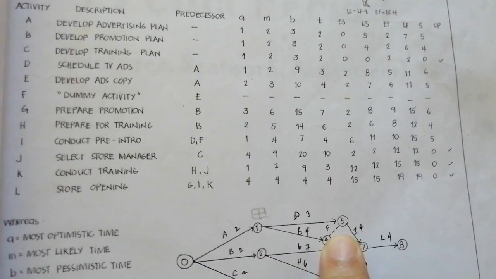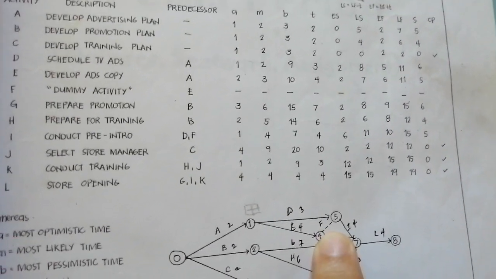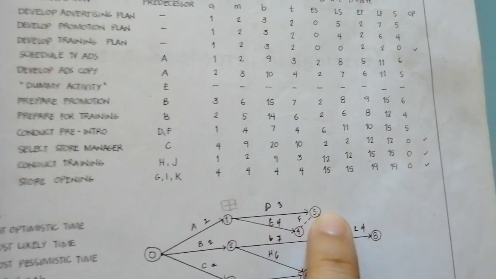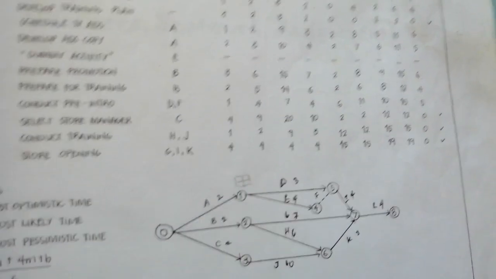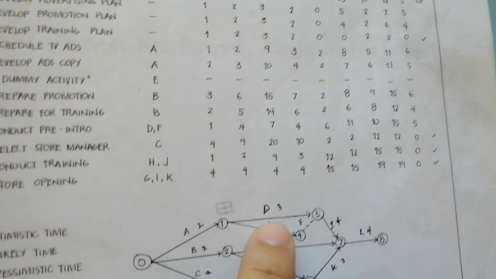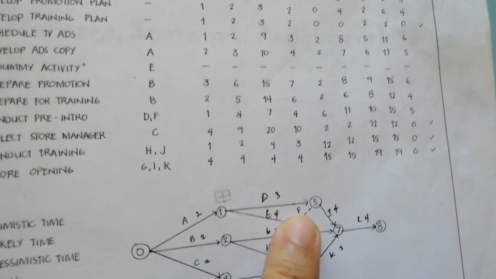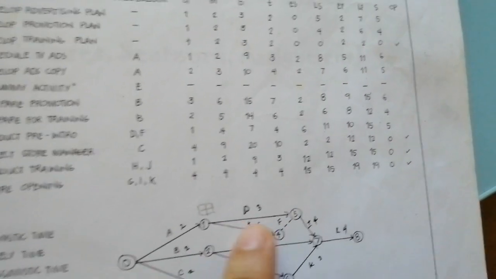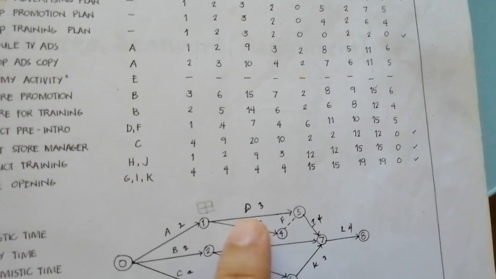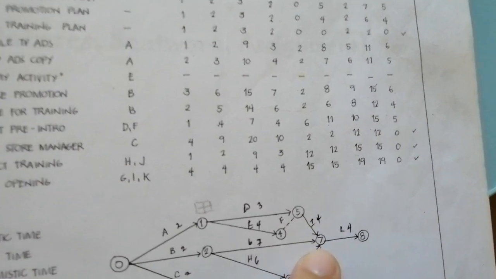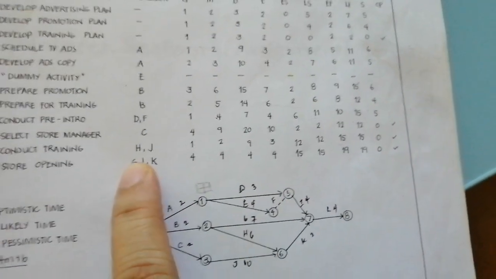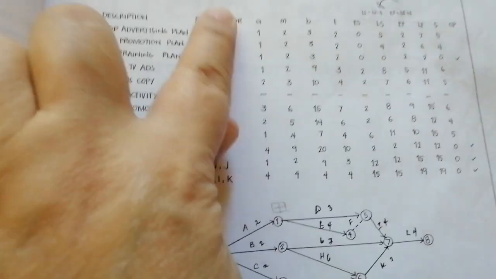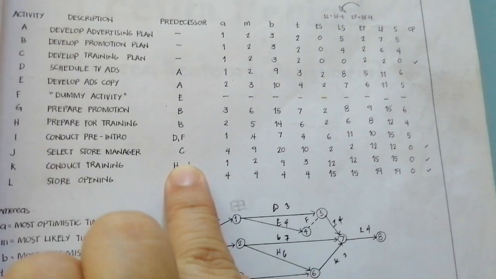Why is it that you have a dummy here? Kasi pag wala, dalawang straight yan na ang pangit lang tignan. Okay? That's why you write down a dummy. So, I cannot start unless D and E are finished, or D and F. Kasi the F naman, it doesn't have any value. And L cannot start unless I, G, and K are finished. Ito yun. Okay. So, all of these three values are given.